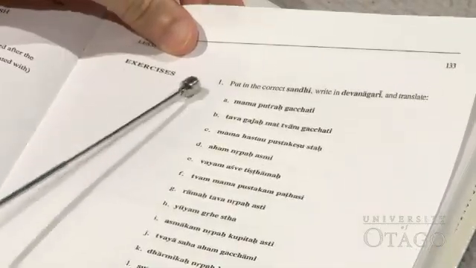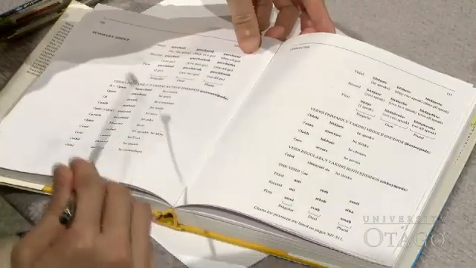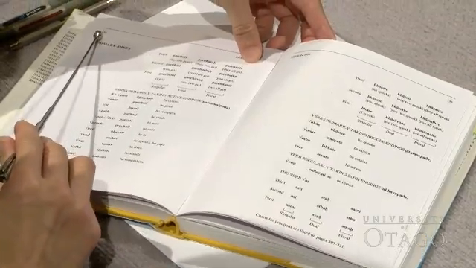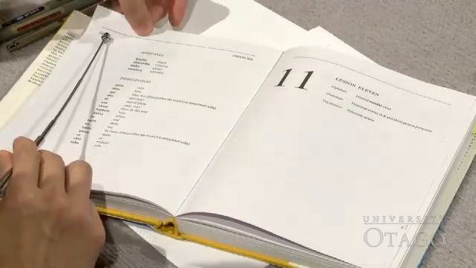So please do the exercise of lesson 10. Practice exercise 1, 2, 3. And if you have time, please revise your vocabulary from summary sheet 136 to 140 of lesson 10.